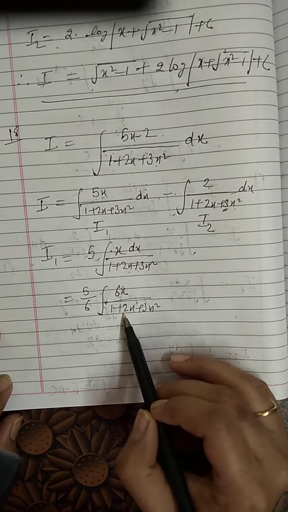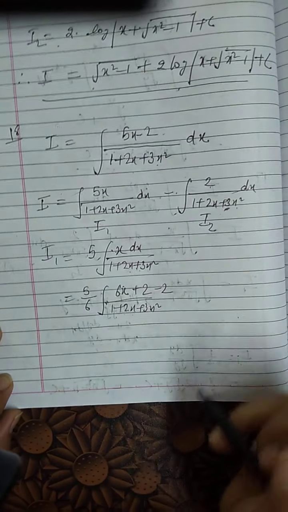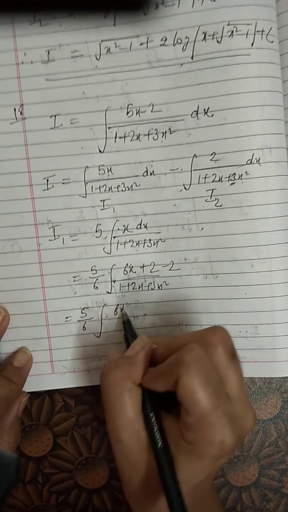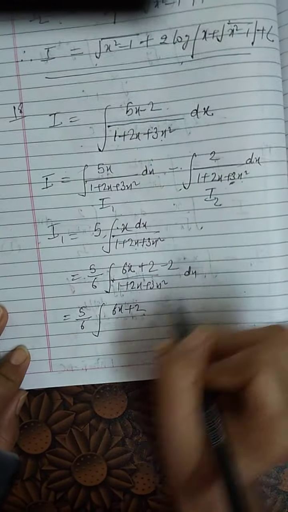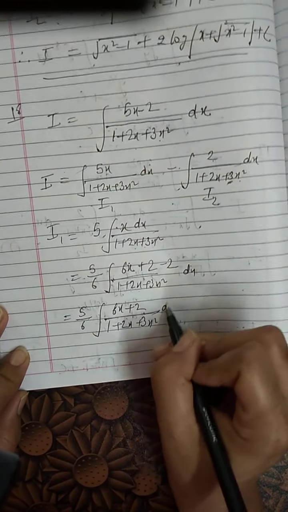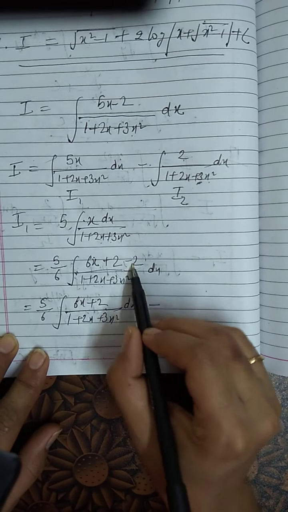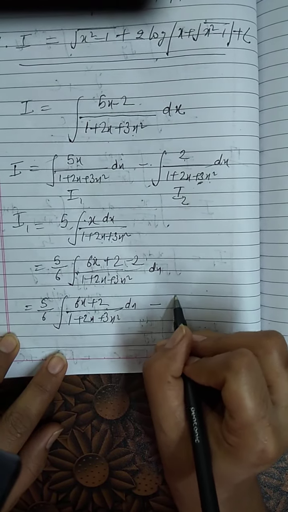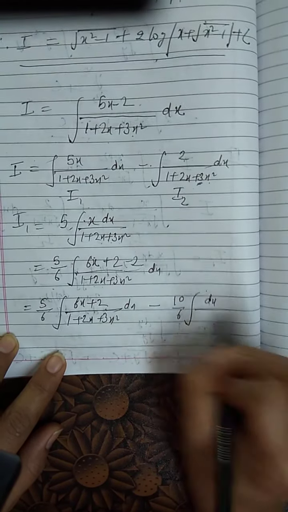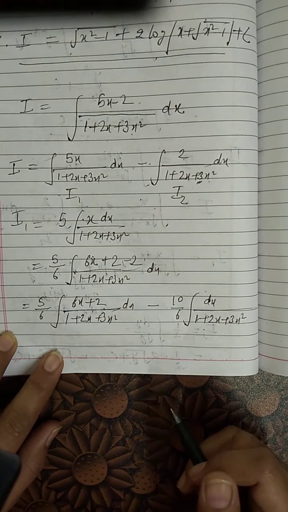Now 6x has come, I should get 2 also, so I will add 2 and subtract 2. So what we are getting, 5 by 6, this 6x plus 2 I can combine like this dx, minus this 2 I will write separately, minus 2, but this 5 by 6 is already there, so minus 10 by 6 dx upon 1 plus 2x plus 3x square.